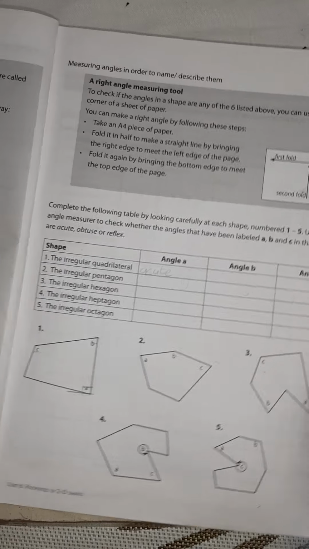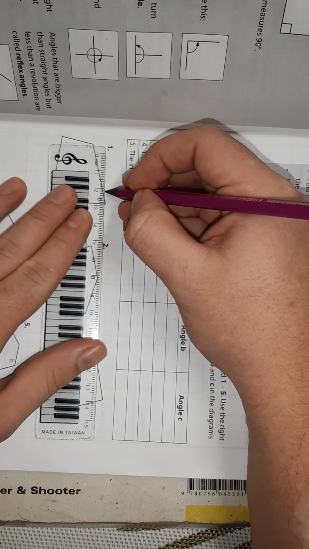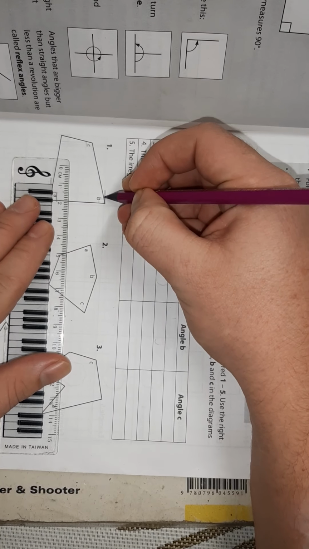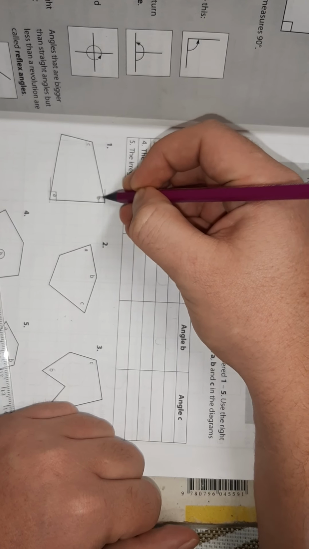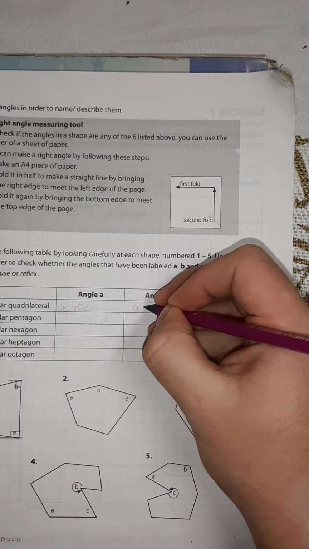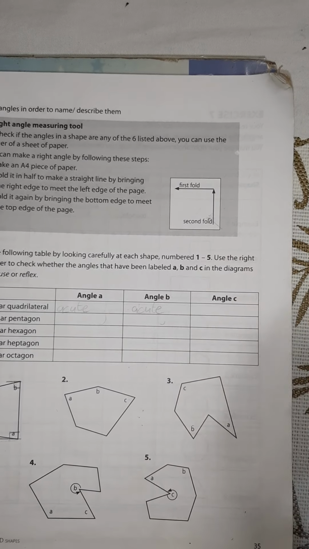Now let's look at angle B. I'm going to do the same thing, and take our ruler. Going to make a straight line from the corner. It is smaller than 90 degrees or smaller than a right angle, so therefore B is also an acute angle. Now let's look at C.